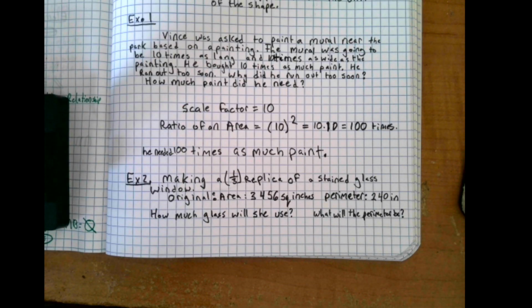Alright. Example 2 says Irene works with stained glass. She wants to make a replica of a stained glass window. Her replica will be related to the original window by a scale factor of 1/3. The original window is made out of 3,456 square inches of glass and has a perimeter of 240 inches. How much glass will Irene use in the replica? What will be the perimeter of her replica?